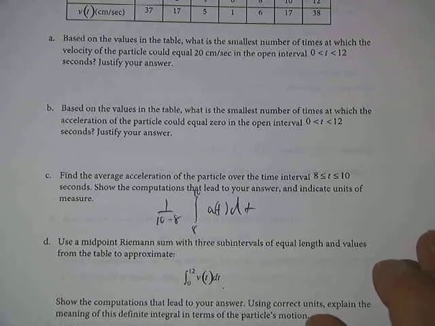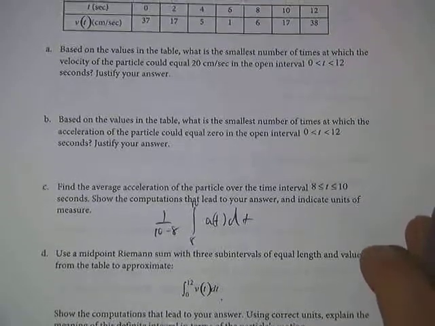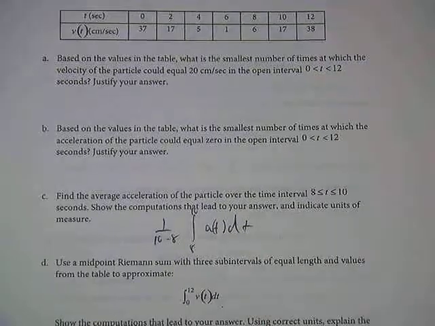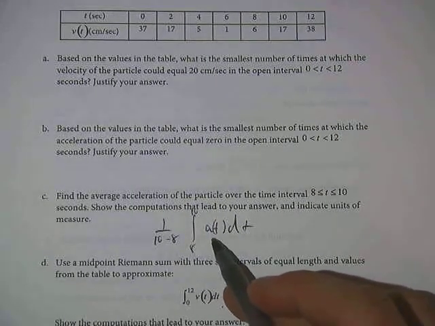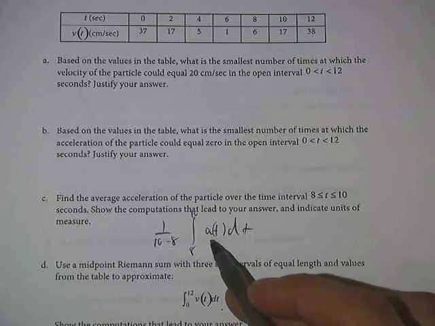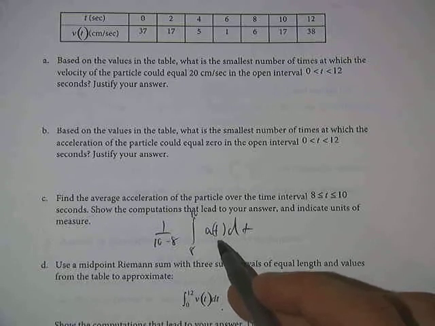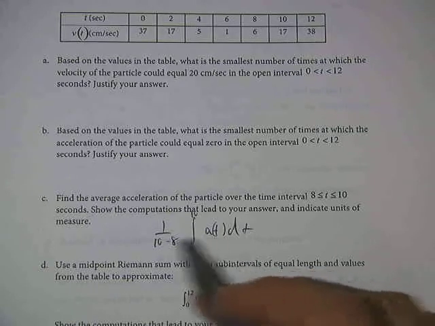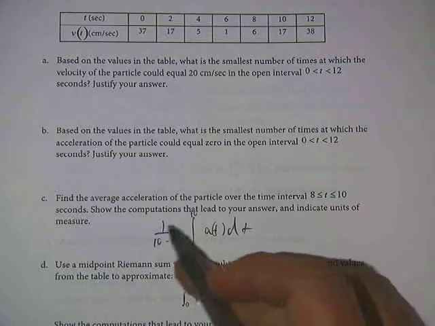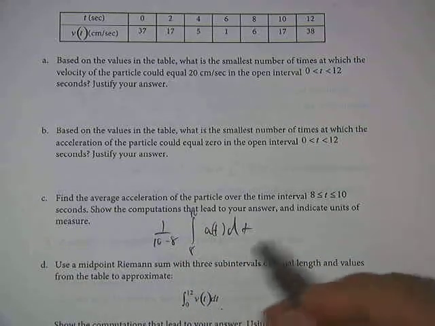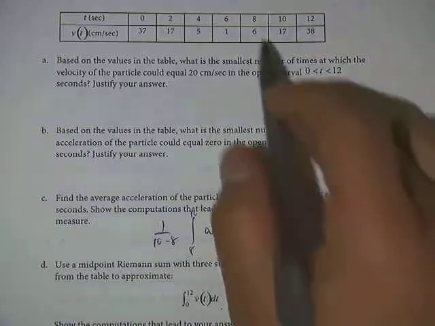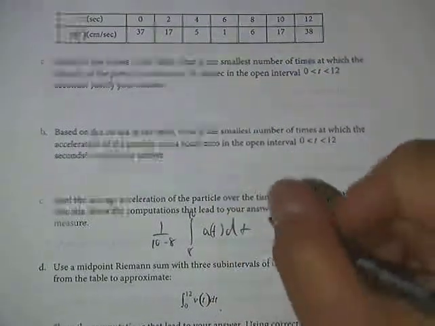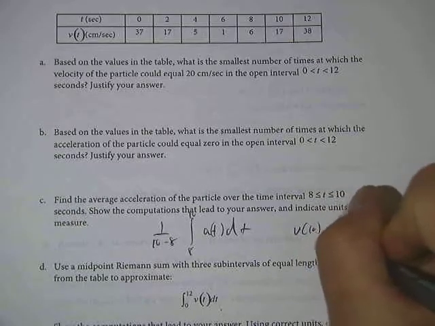Don't you just need the b of t? We want the average acceleration. The integral would be 1 over b minus a times the integral from a to b of a of t dt, where the average value of a function is the area under its curve times 1 over the length of the interval. So that wouldn't do us any good in this case because, like I said, we could try to write that and then go 8 to 10 of a of t dt. That would give us the average value of the acceleration function. But again, what don't we have? We don't have the acceleration function.